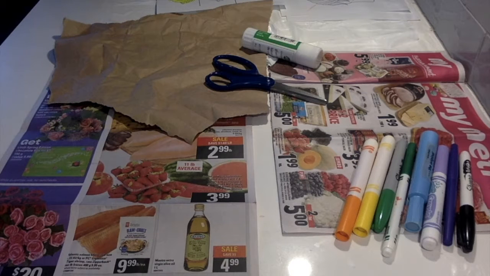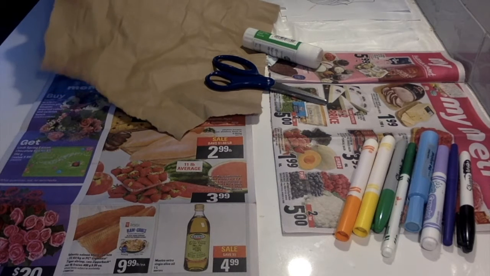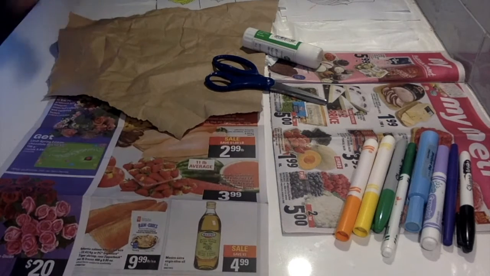And please remember to cover the surface of your art area with some recycled paper bags or newspaper flyers, whatever you can find around the house, so that you don't end up coloring everything, including the furniture and the floors in your home.